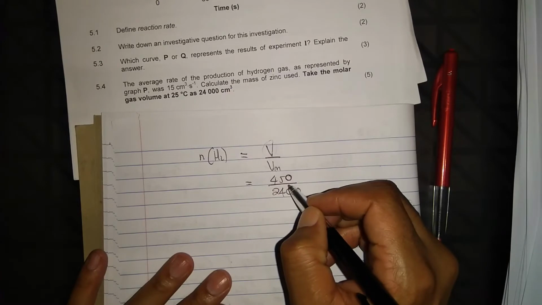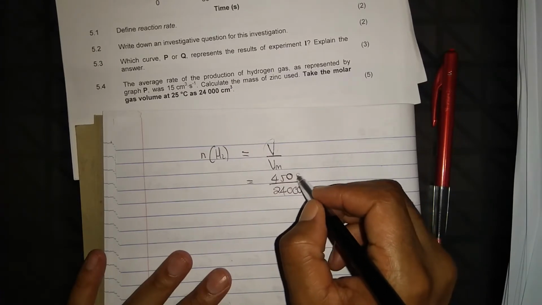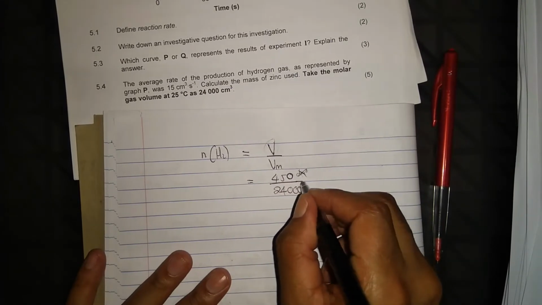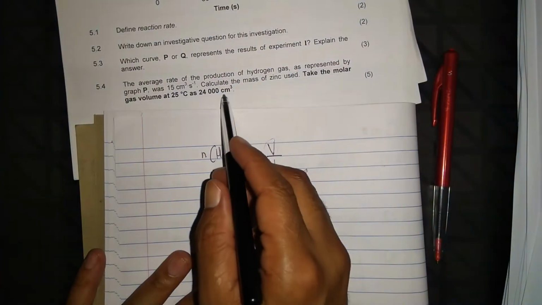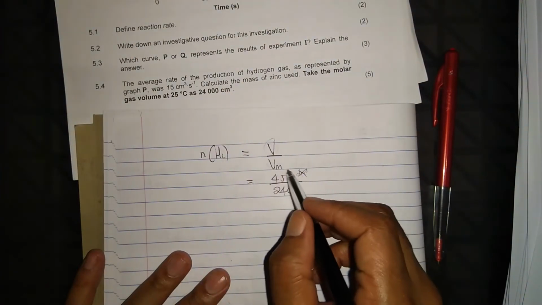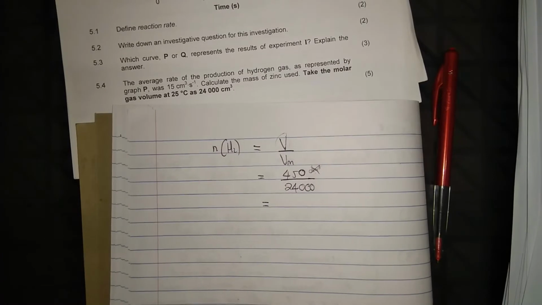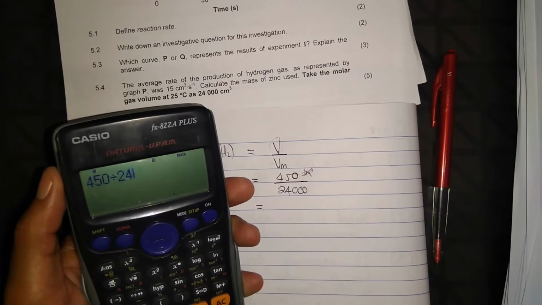In most cases, we try to convert to cubic decimeters, but since the molar volume is in cubic centimeters, the volume is also in cubic centimeters. So now let's calculate 450 divided by 24,000.